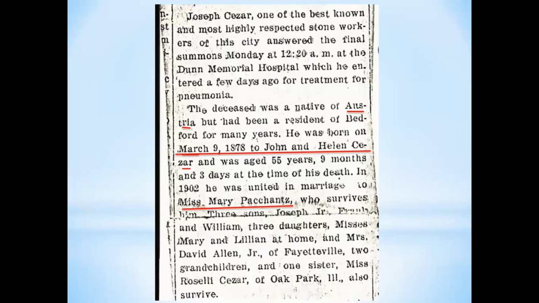He died 30 years before his wife, and his obituary was probably written in part by her. She was also from Austria, and they had met and married in Austria. So theoretically, she should know his correct birth date and his correct parents' names. And in fact, these are correct based on what we found when we researched in Austria.